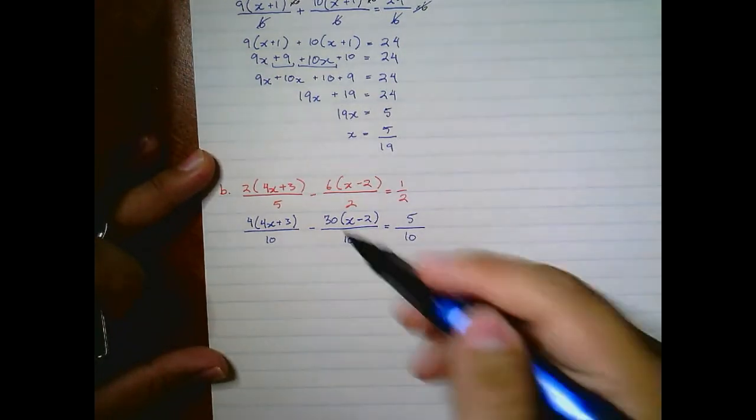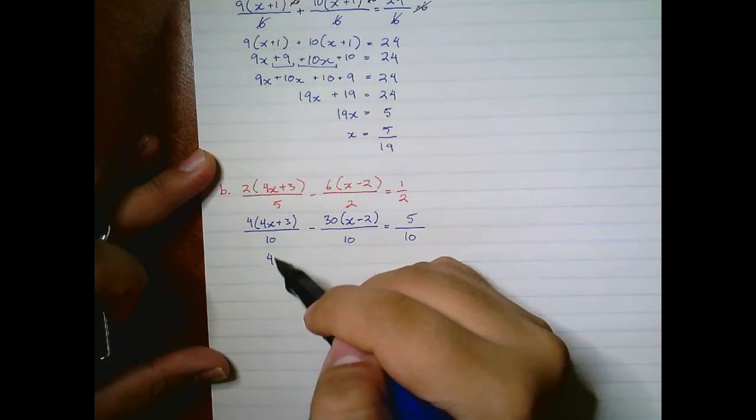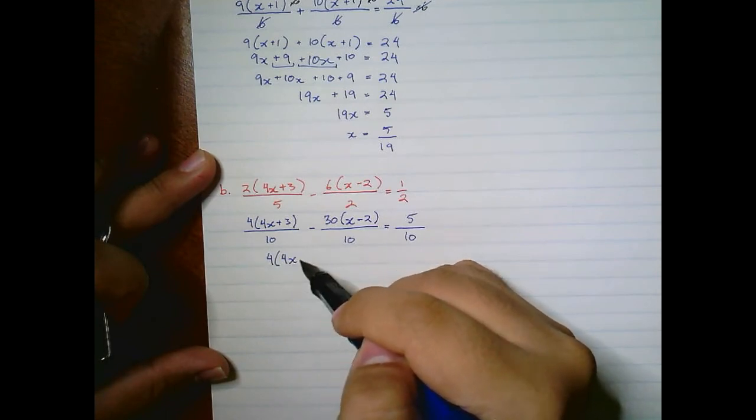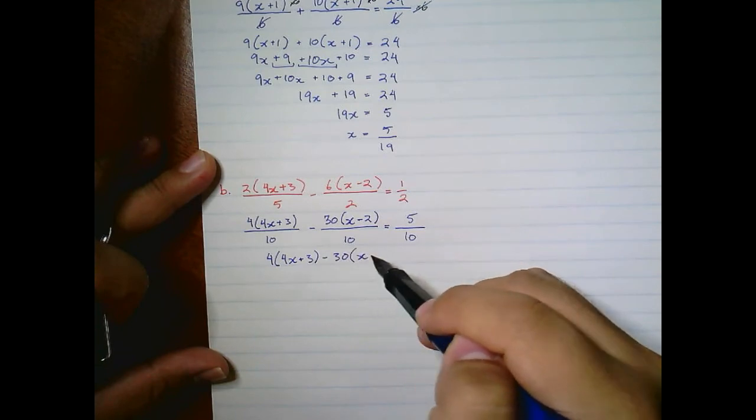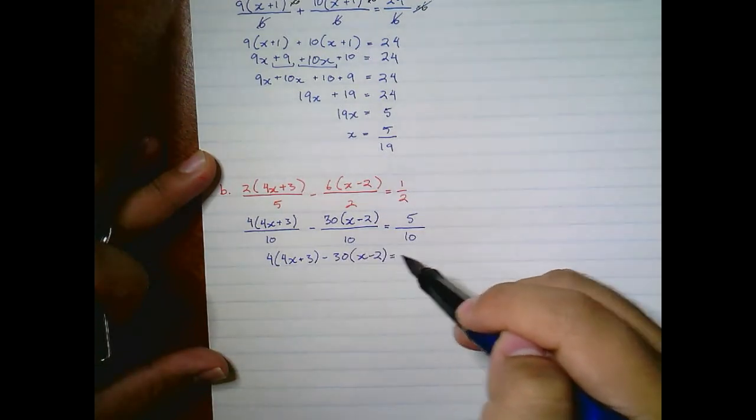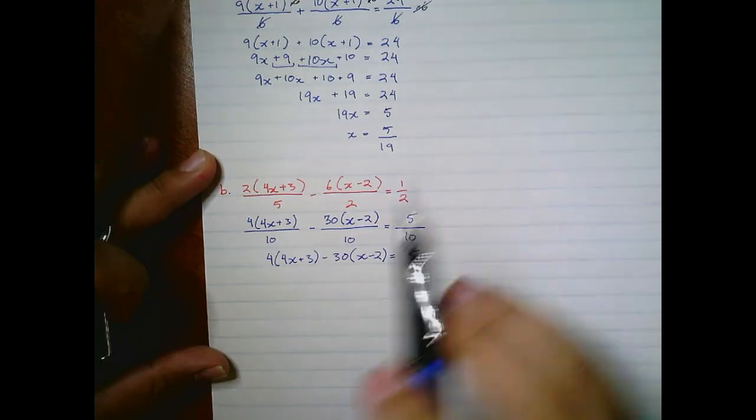Multiplying everything by 10 leaves us with the numerator, so 4 outside 4x plus 3, minus 30 outside x minus 2, equals 5.